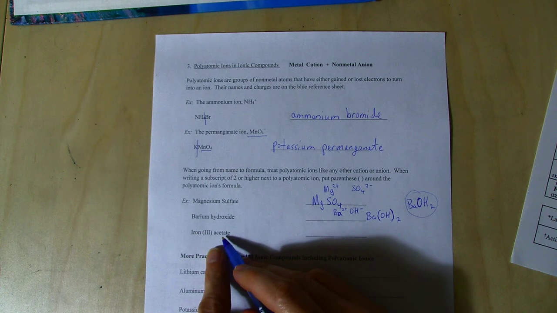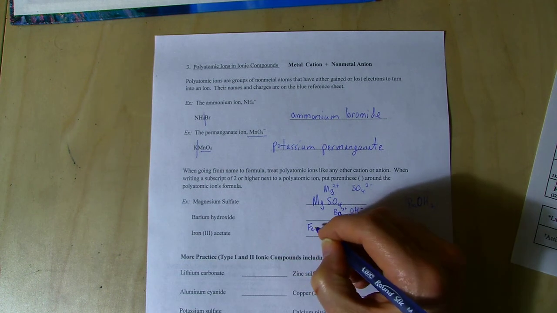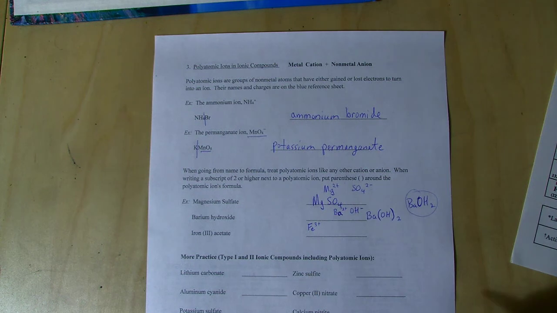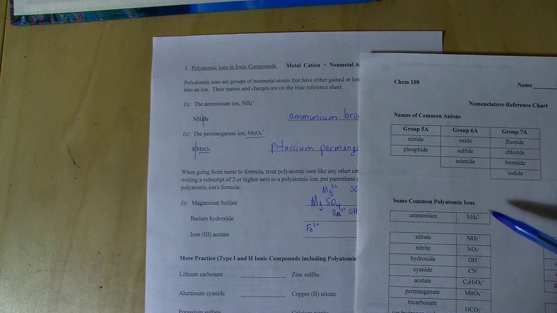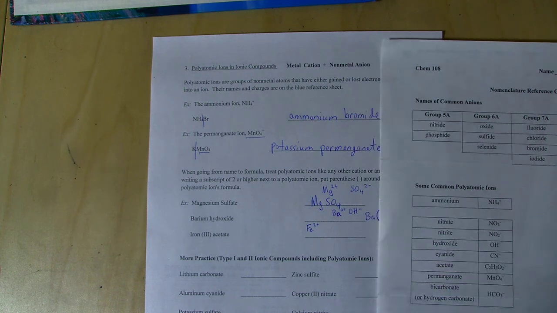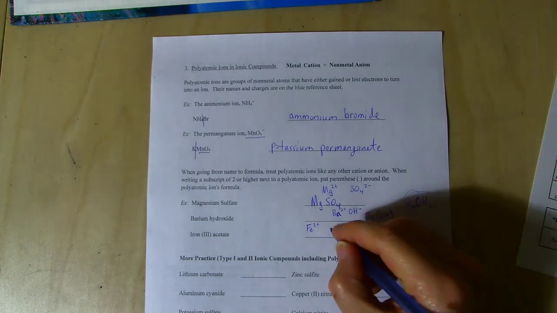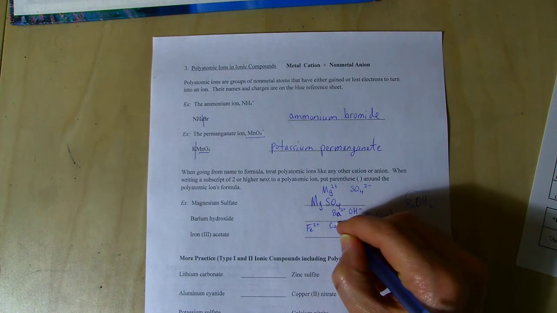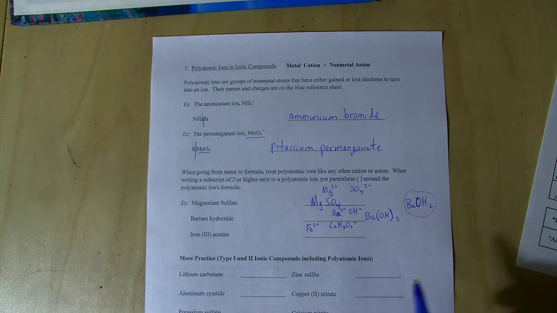And then iron 3 acetate. So iron 3, we know from the Roman numeral, it's got a 3+ charge. Acetate, if you don't remember, is right here. It's C2H3O2 with a minus.